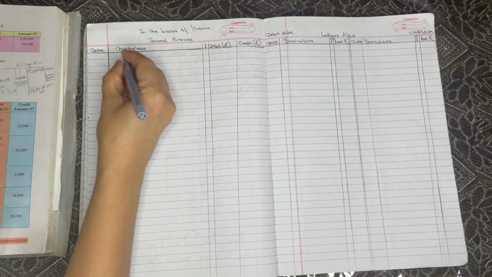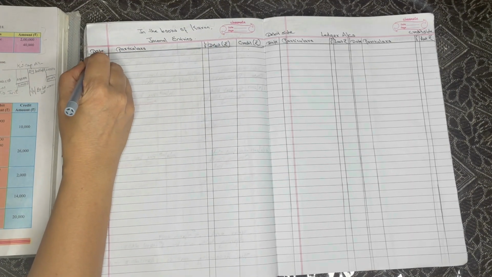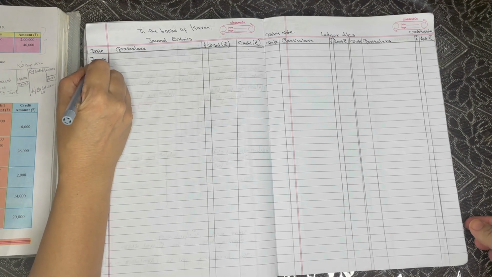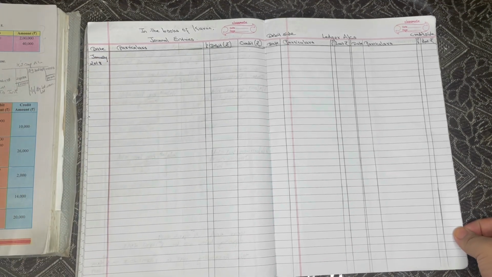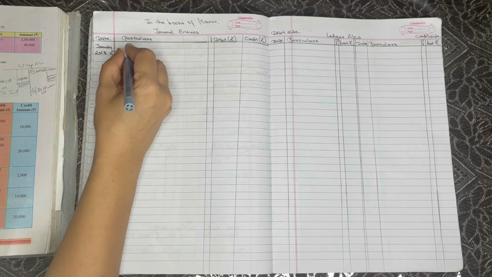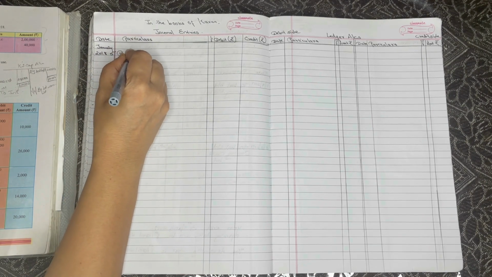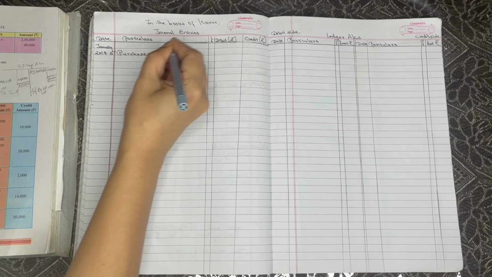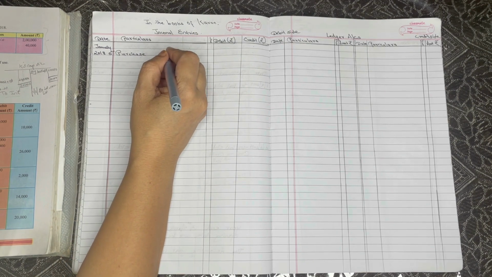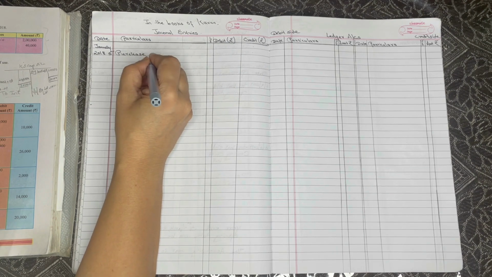So the journal entry will be, you will have to write the date first, January, year is 2018, and date is 5th of Jan. So journal entry will be purchase account debit. Students, if the commodity what you're purchasing are goods, then you will have to write purchase account.